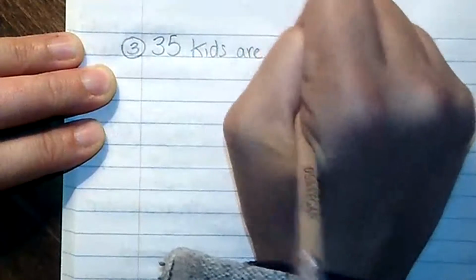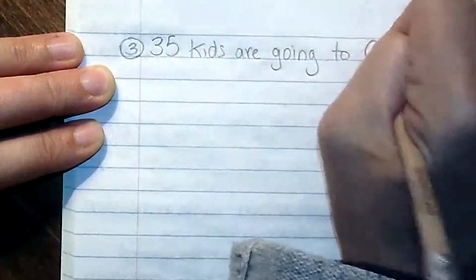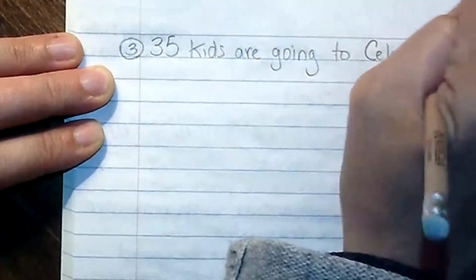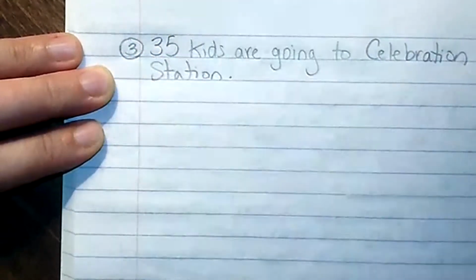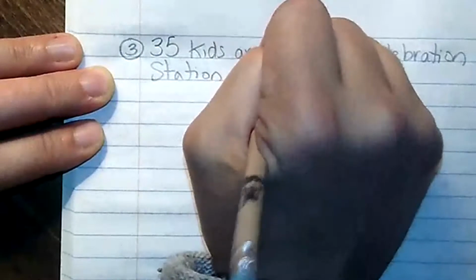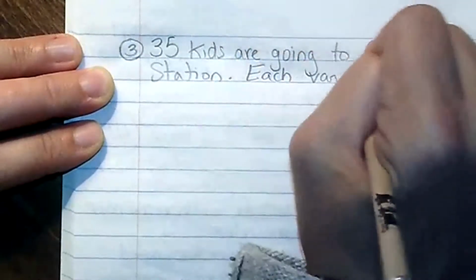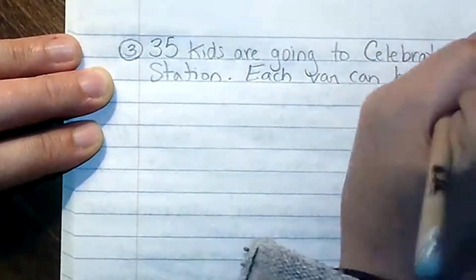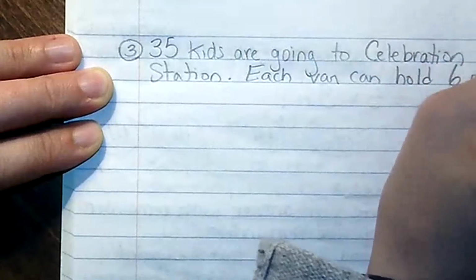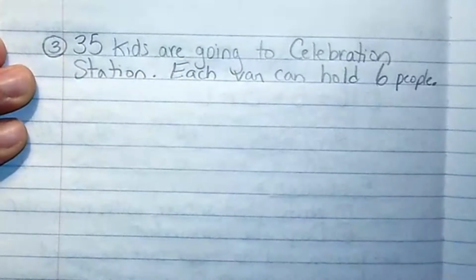I'm going to say 35 kids are going to Celebration Station. Each van can hold 6 people. You don't ever need to worry about a driver, okay? We're not trying to trick you. We're just going to use the numbers they give us. So what would our division sentence be?